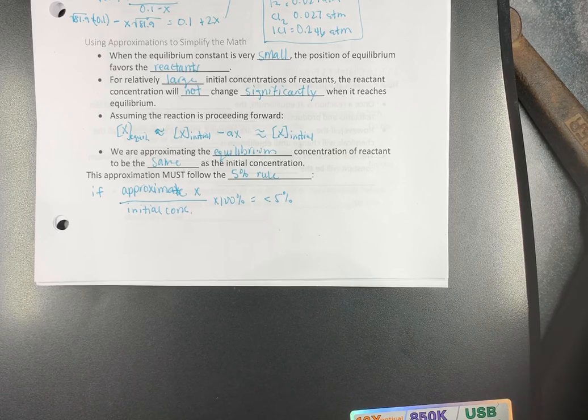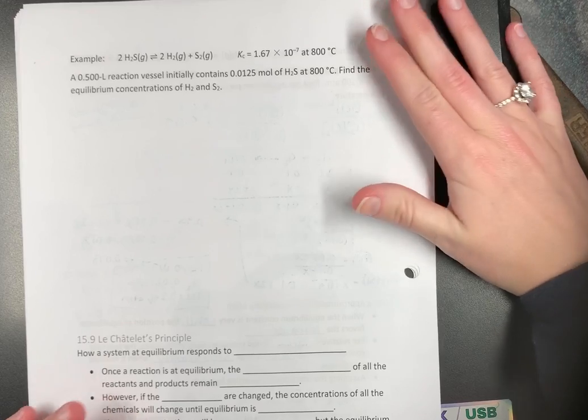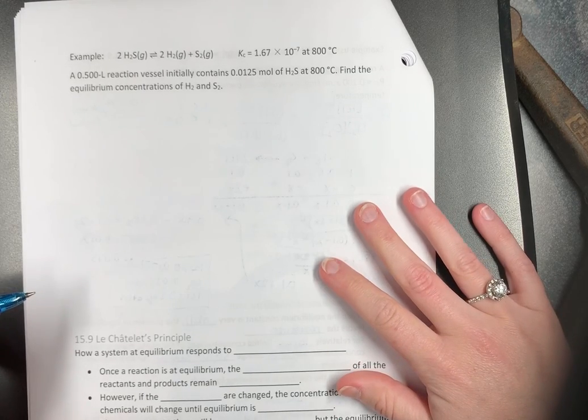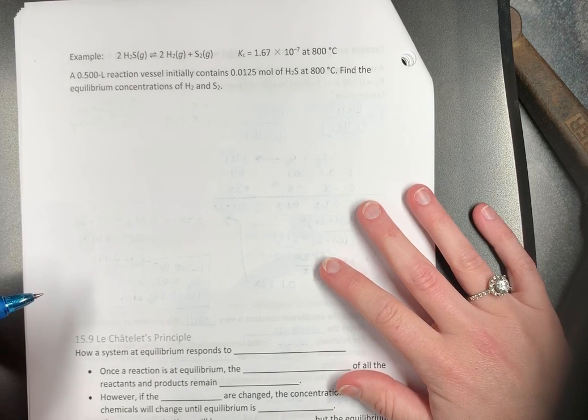Shall we try one? Yes. Is that over initial concentration? Yes. All right. Okay.